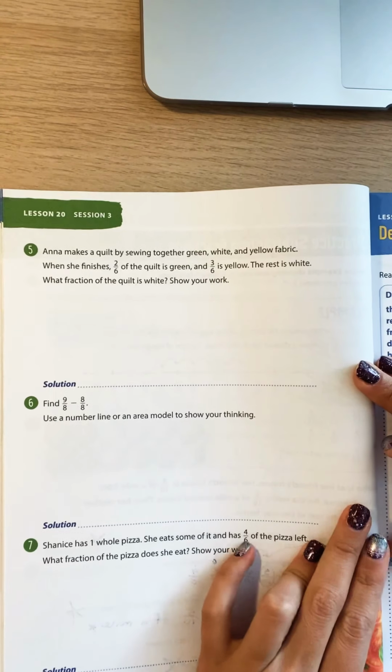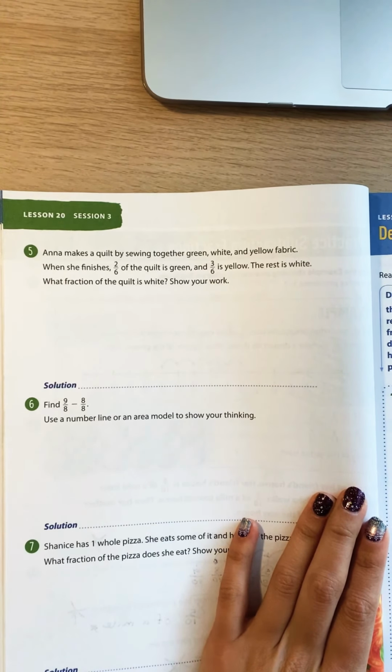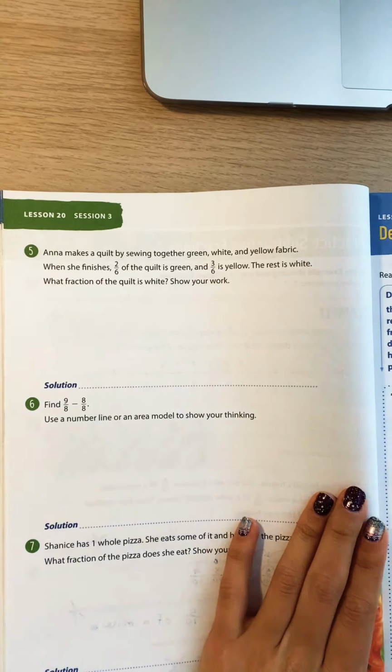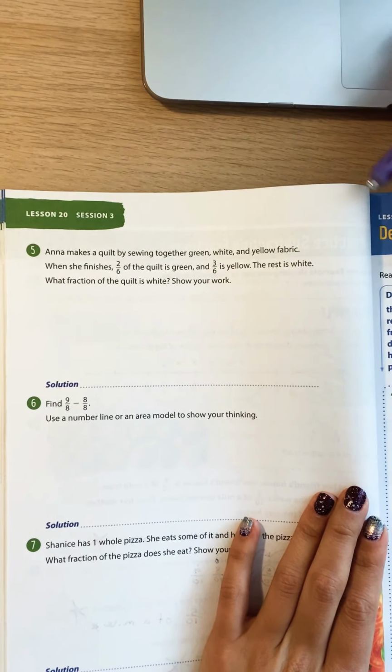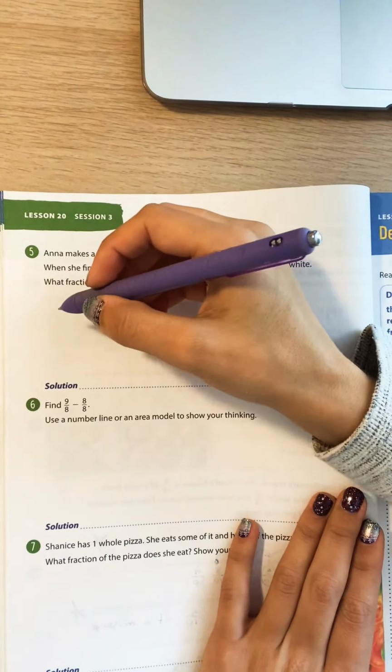Okay, number 5. Anna makes a quilt by sewing together green, white, and yellow fabric. When she finishes, 2/6 of the quilt is green and 3/6 is yellow. The rest is white. What fraction of the quilt is white? Show your work. Okay, so you can do an equation, a number line, a model, whatever you want.